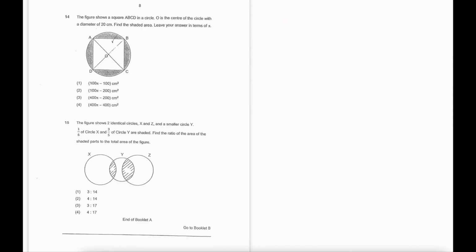Okay, the figure shows a square ABCD inside a circle, and O is the center of a circle with a diameter of 20. Find the shaded area.